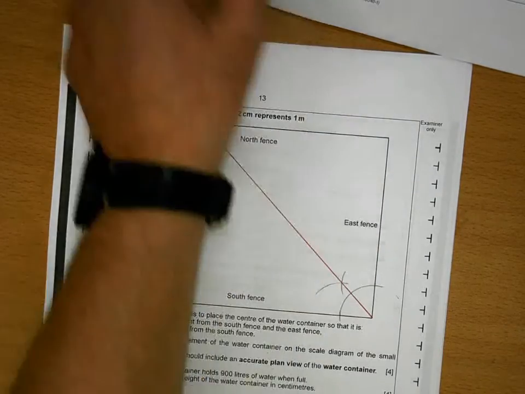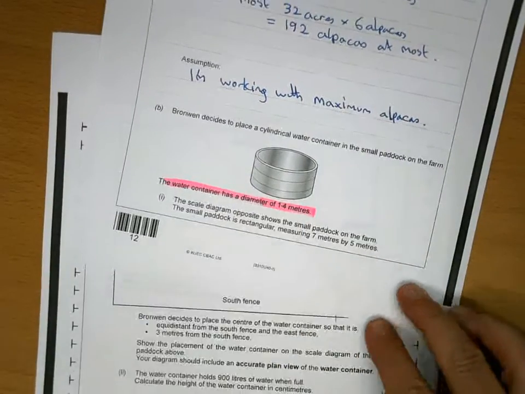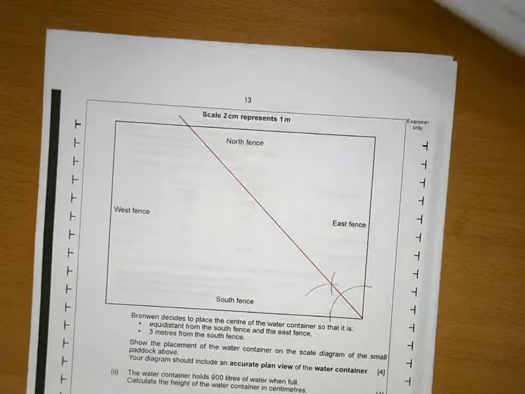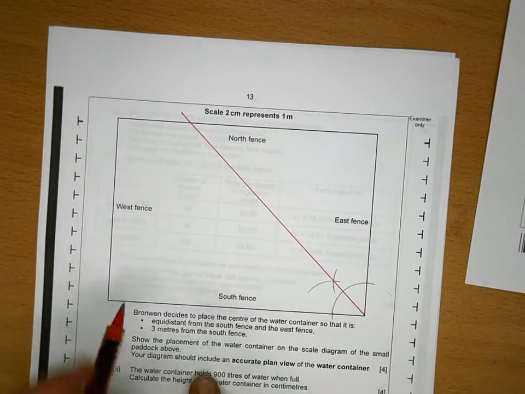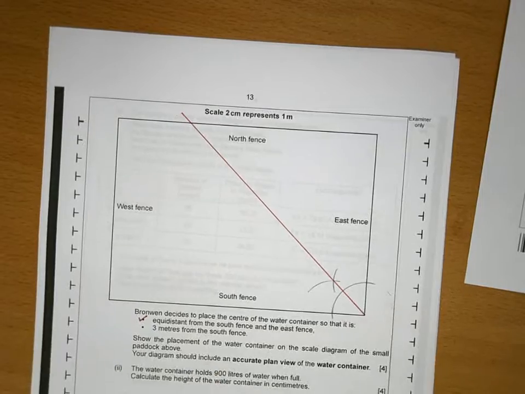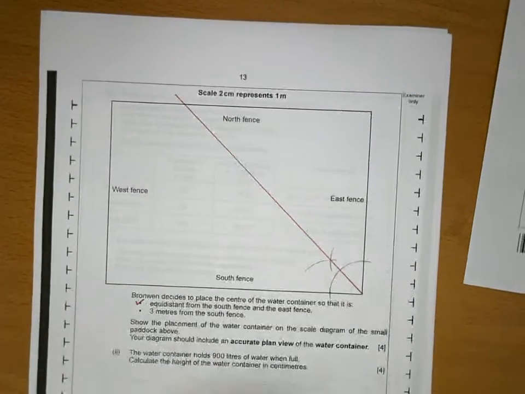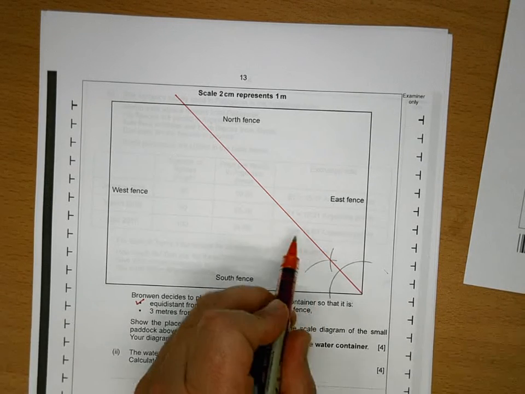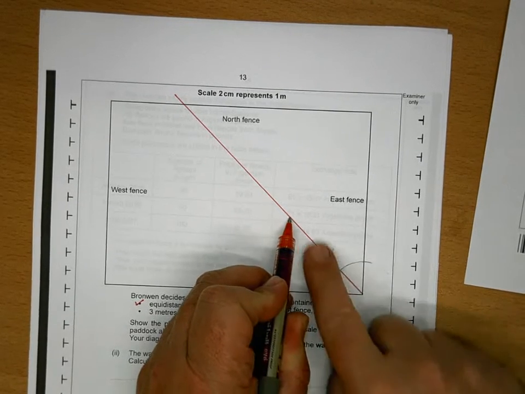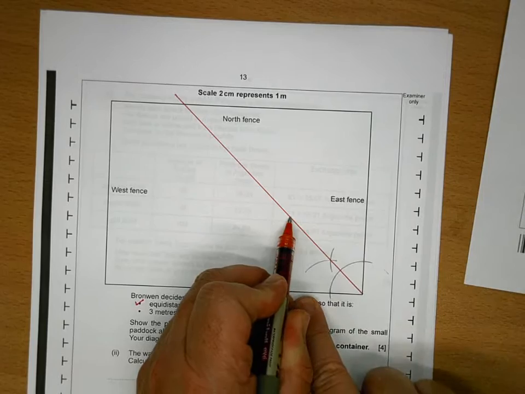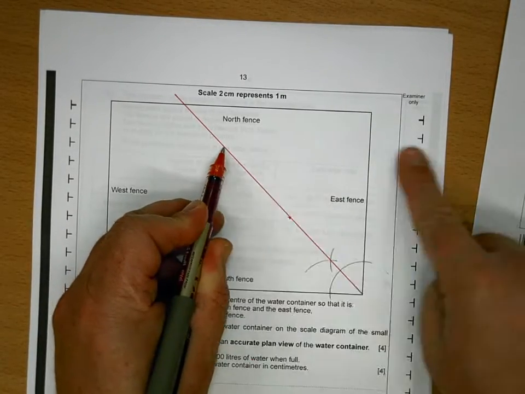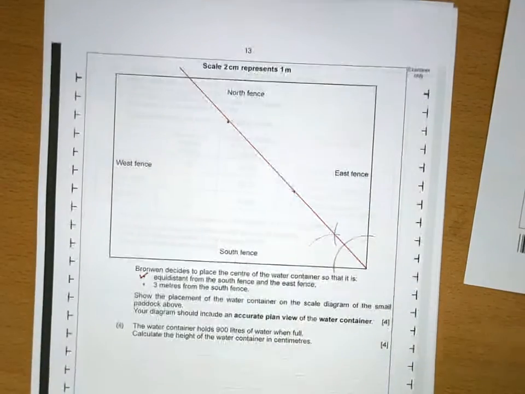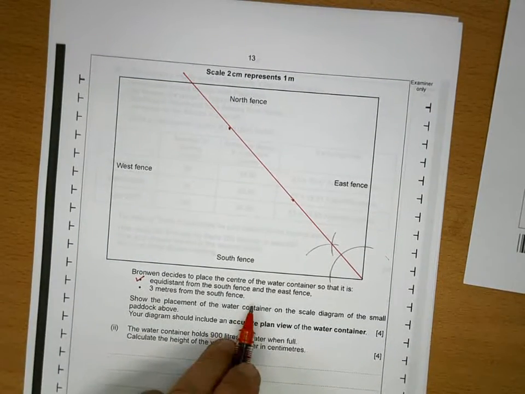So the center of that tank is on that line. We've done that first bullet point. Equidistant from the south fence and the east fence. Equidistant means it's an equal distance. So anywhere on that line is going to be the same distance from there as from there. Same distance from there as to there. It's also 3 meters from the south fence.